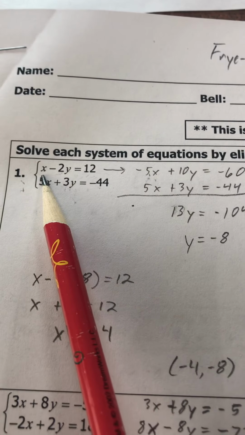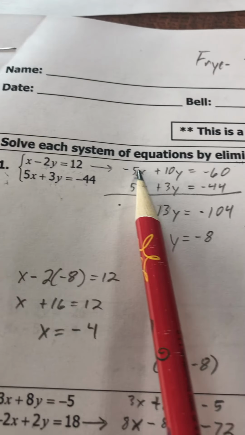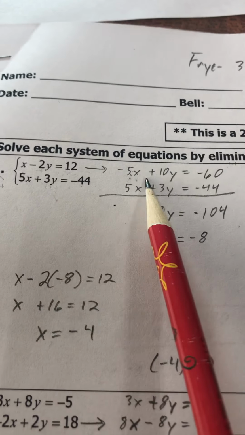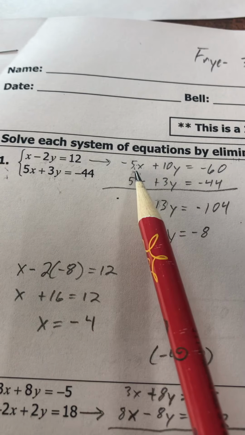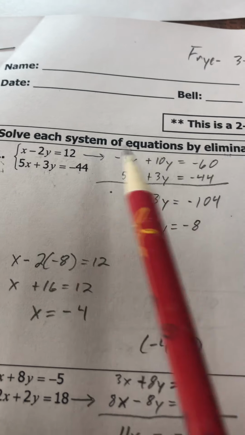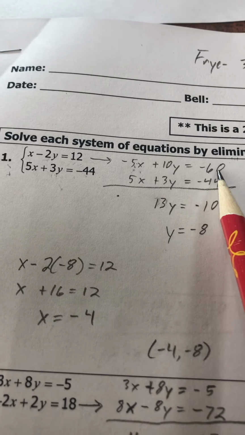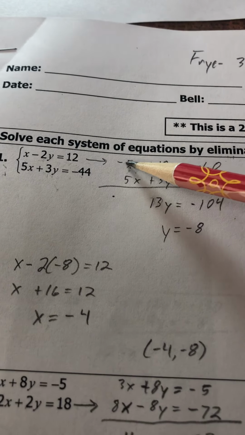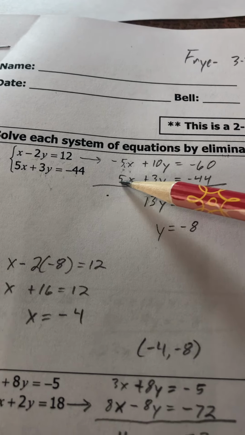So if I multiplied each term by -5, this is what this equation turns into. 1 times -5 is -5, -2 times -5 is +10, and 12 times -5 is a -60. Now I'm able to eliminate the x's because I have a -5x plus a 5x.